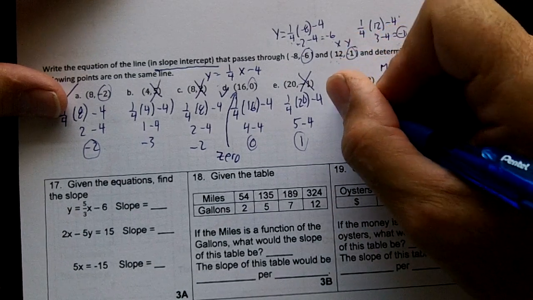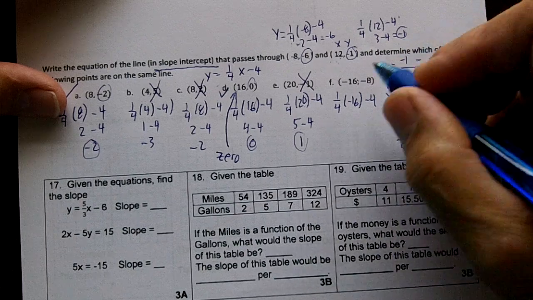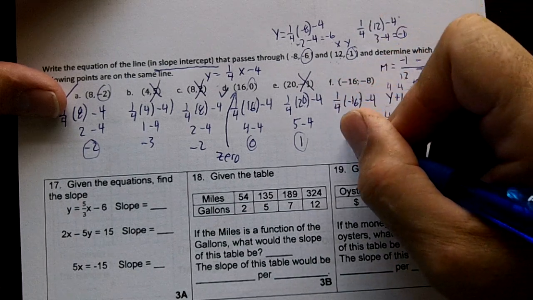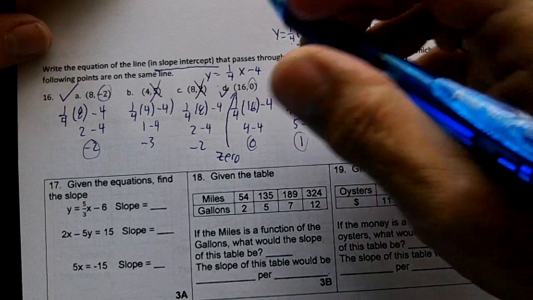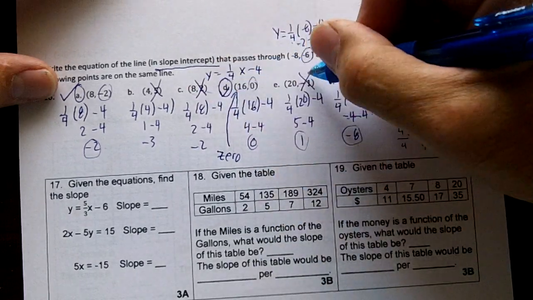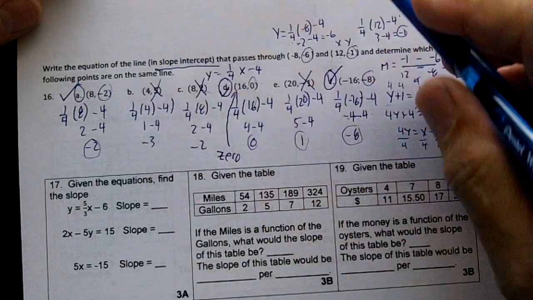And the last one. 1/4 of -16 minus 4. 1/4 of -16 is -4. -4 minus 4 is -8, and they match up, don't they? So A, and then D, and F are on the line, aren't they? These 3 points would be on that line.